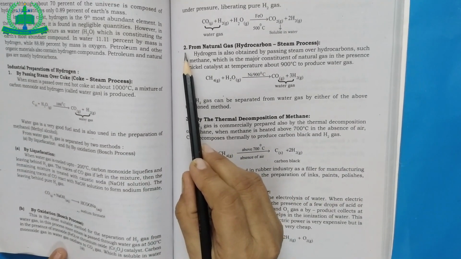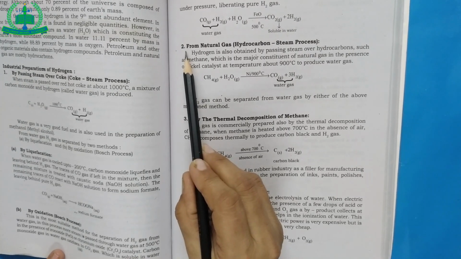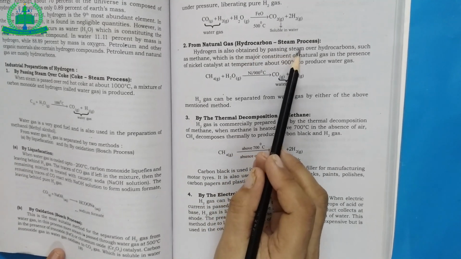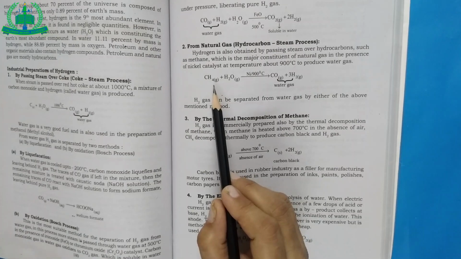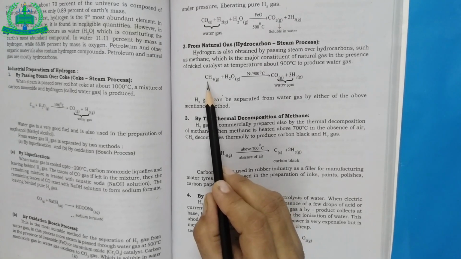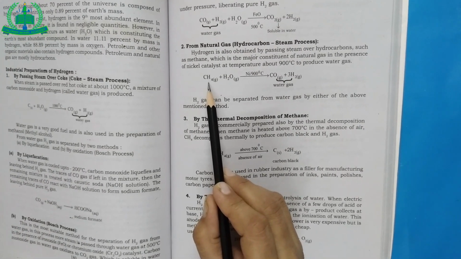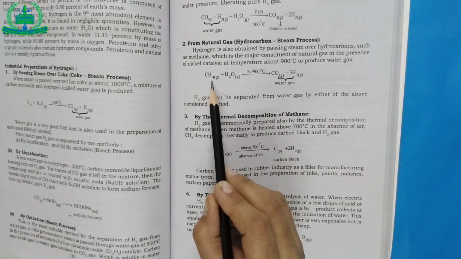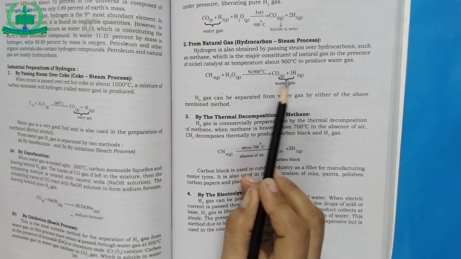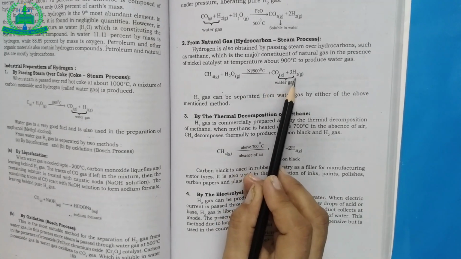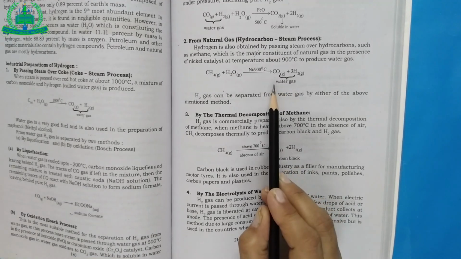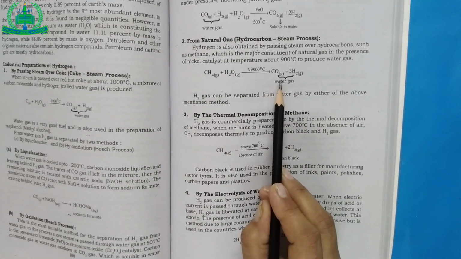The second industrial method for the preparation of hydrogen gas is from natural gas. It is also called the hydrocarbon steam process. Hydrogen is also obtained by passing steam over hydrocarbons such as methane, which has the formula CH4. Methane is the major constituent of natural gas. In the presence of nickel catalyst at 900 degrees centigrade, it produces water gas, which is a mixture of carbon monoxide and hydrogen gas. And hydrogen gas can be separated from water gas by either of the above mentioned methods.